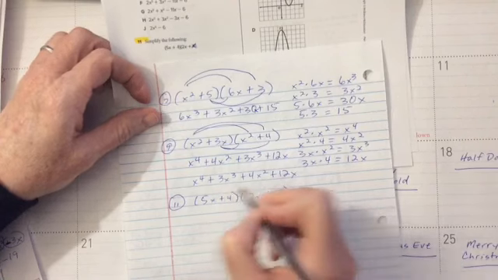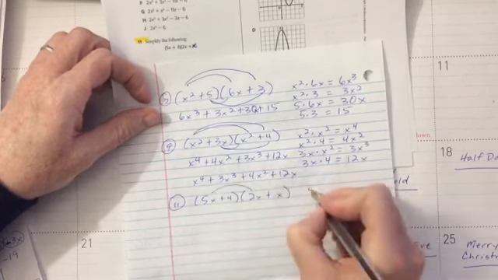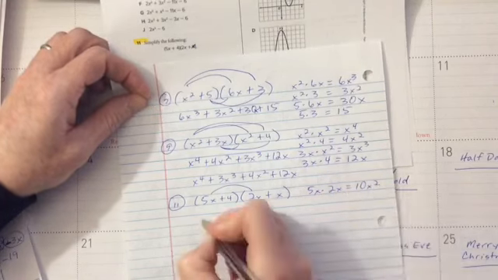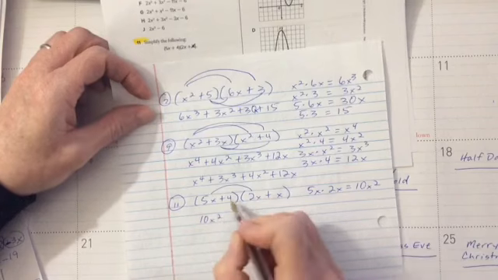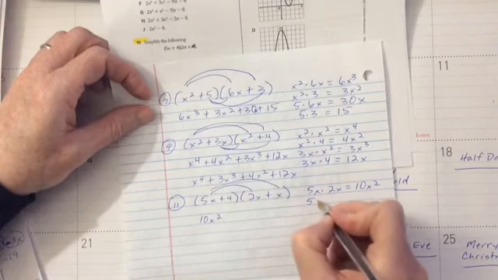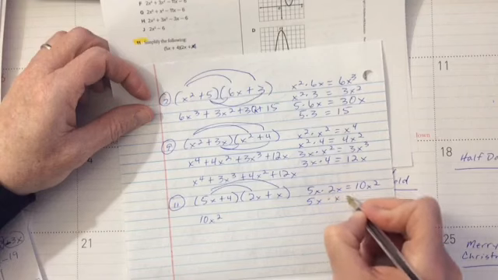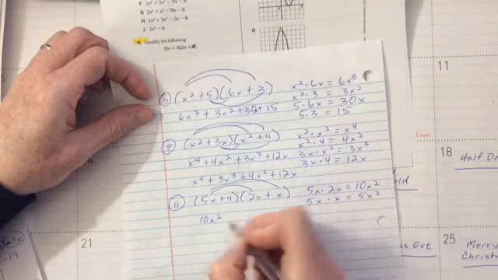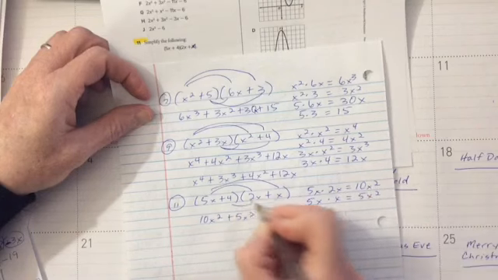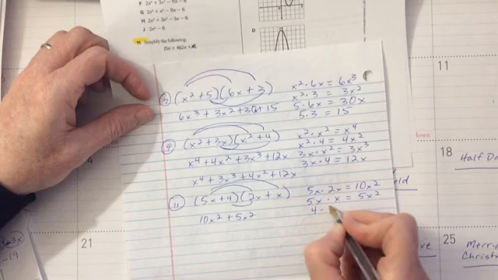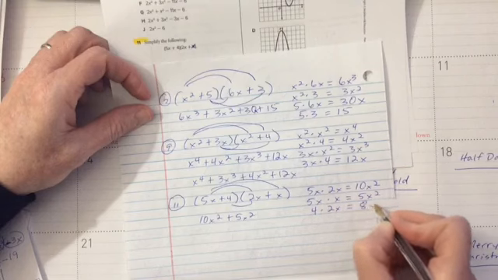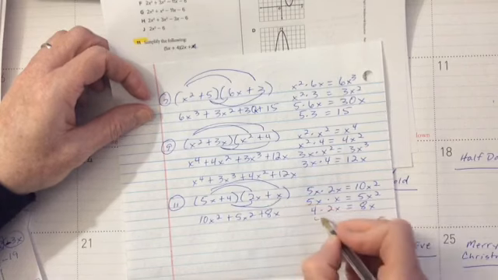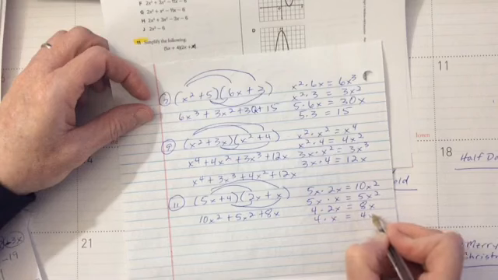So we have 5x times 2x, and that gives us 10x squared. Then we have 5x times x, and that gives us 5x squared. Here we have 4 times 2x, which gives us 8x. And then we have 4 times x, which gives us 4x.